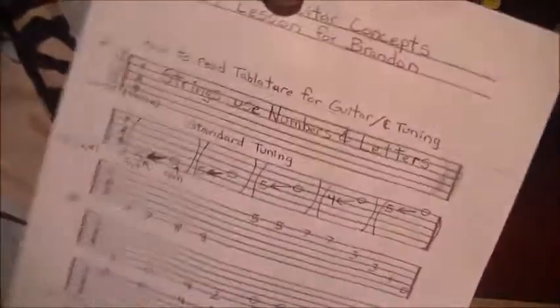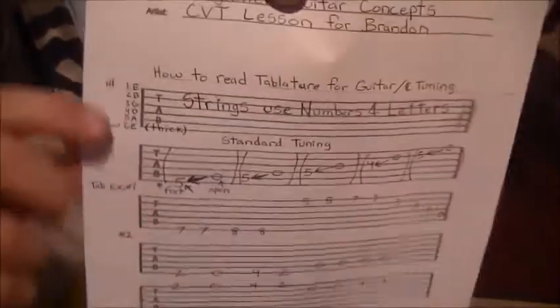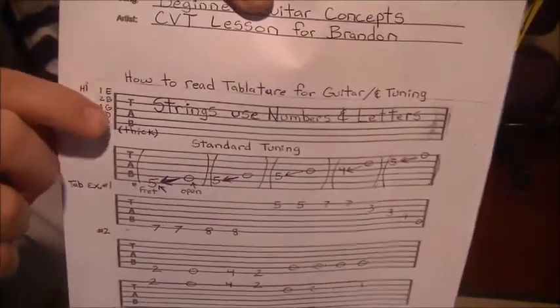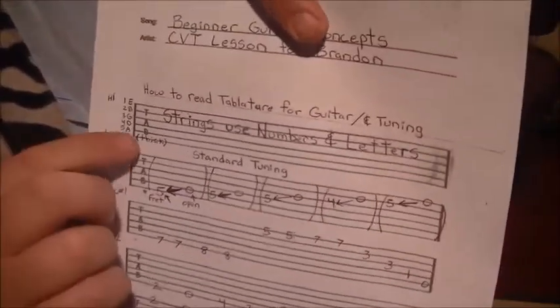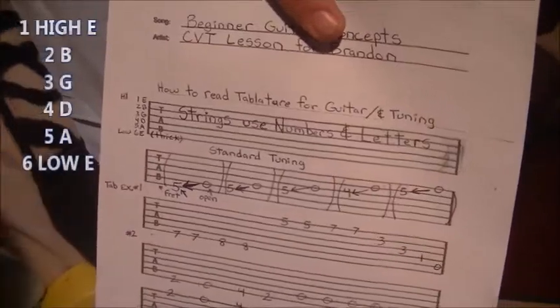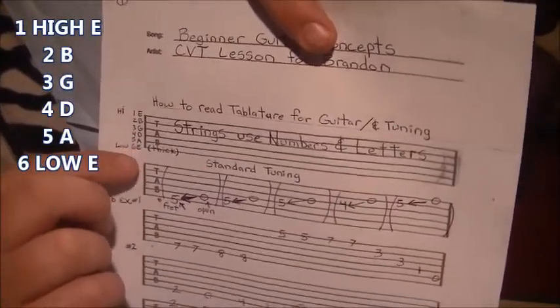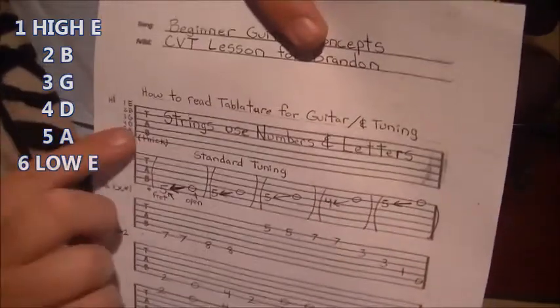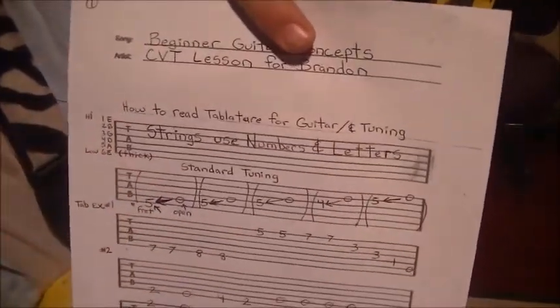So on this, you've got each one of those. This is the guitar strings. You've got 6 lines there that represent the guitar strings, and they have a number name and a letter name out of the alphabet. So we have low E. The bottom line here is your top string on your guitar, the low E. Always, when you're reading tablature.